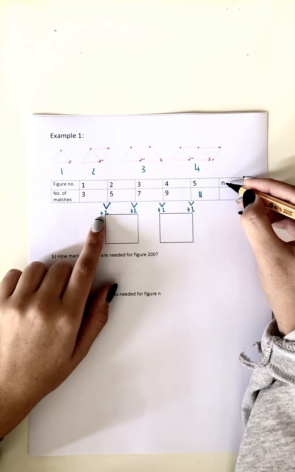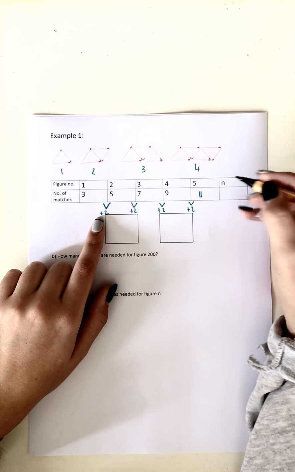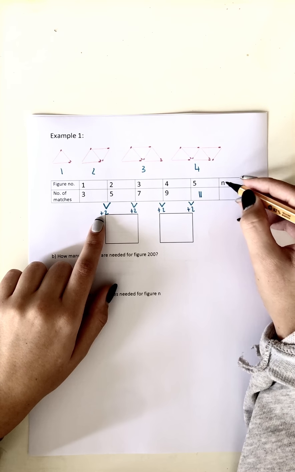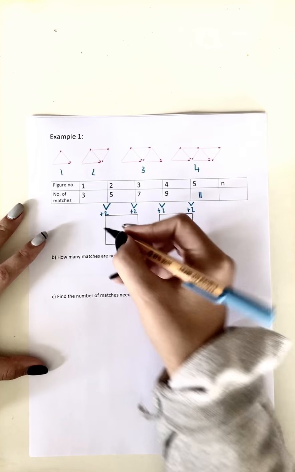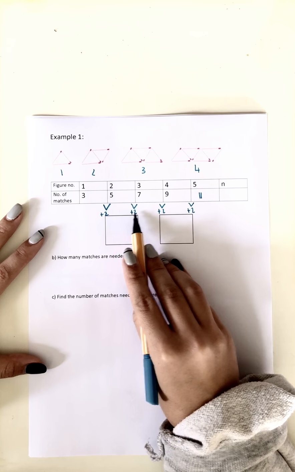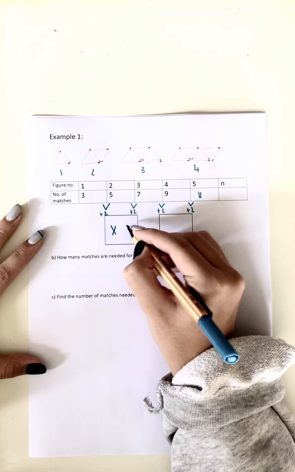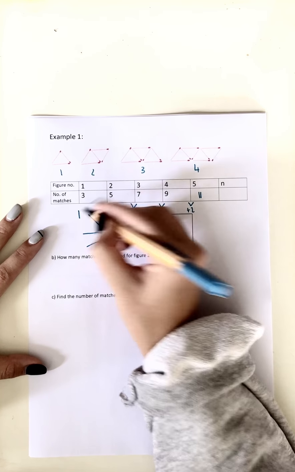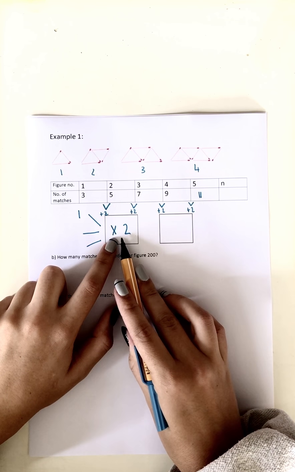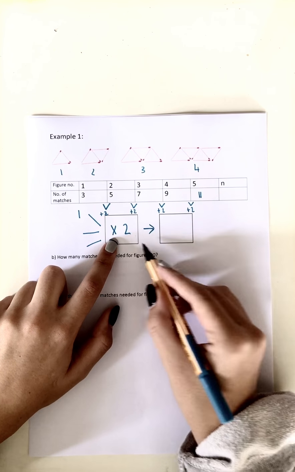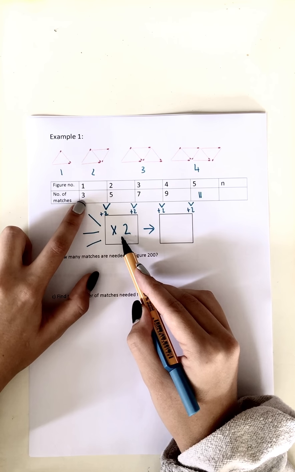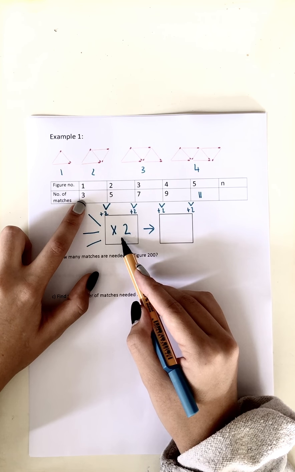Now they ask me for the nth one. So no matter what term I put in, they need a formula so that we can see how many matches we'll get. So for the n, what did we do? The first thing we did, because we've got a constant difference of 2, I know I'm going to multiply by 2. So if I put 1 there and I go 1 times 2, that gives me 2. What do I need to add or subtract to give me 3? If I add 1, that will give me 3.